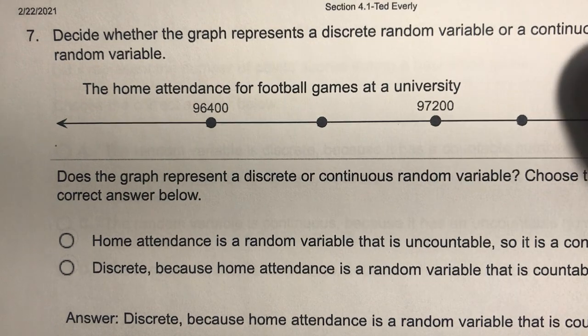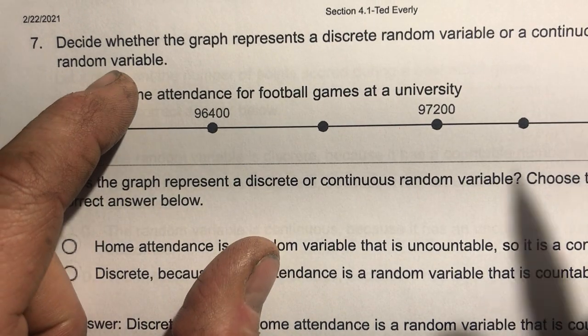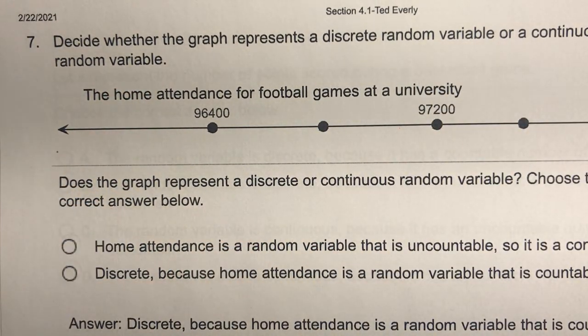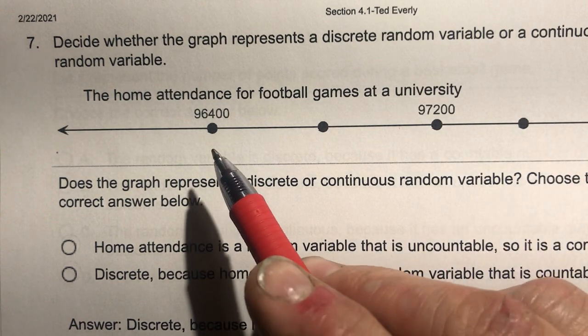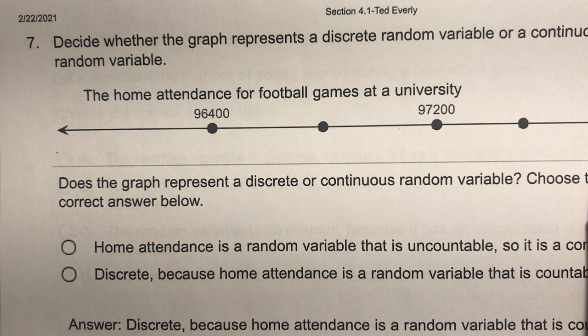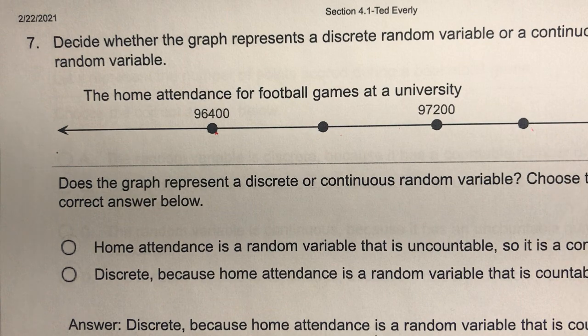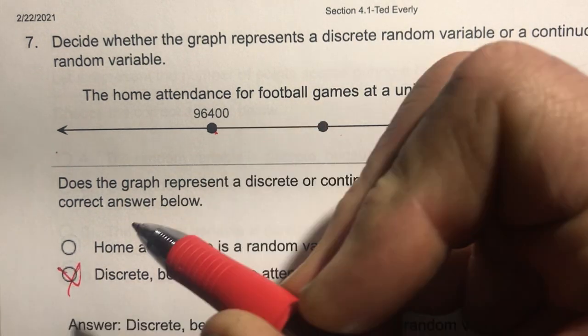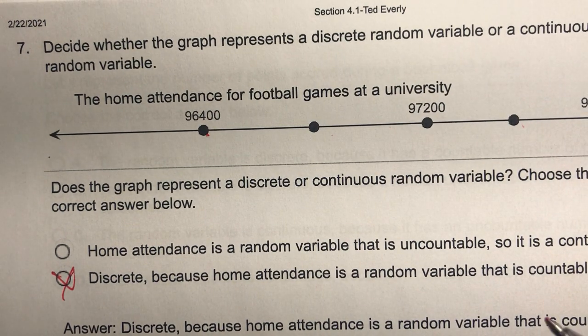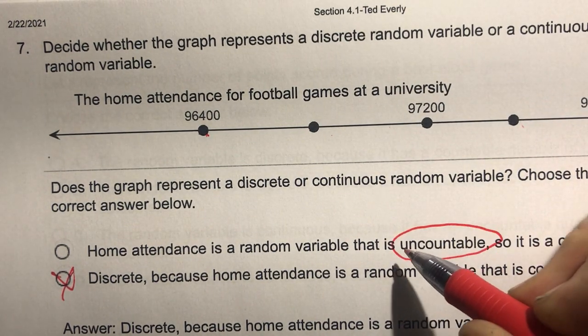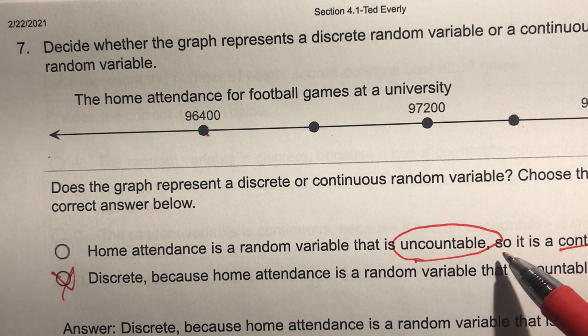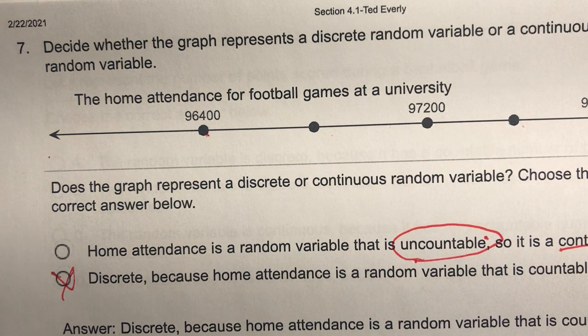Okay. Number 7. Decide whether the graph represents a discrete random variable or a continuous random variable. All right, the home attendance for football games at a university. So we have these home attendances. This looks like it's discrete because we can count up the different numbers and there's a finite number. So this is discrete. Okay.